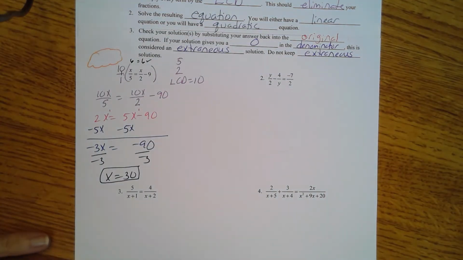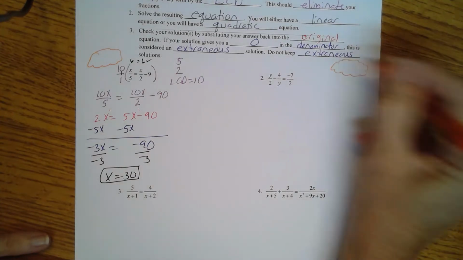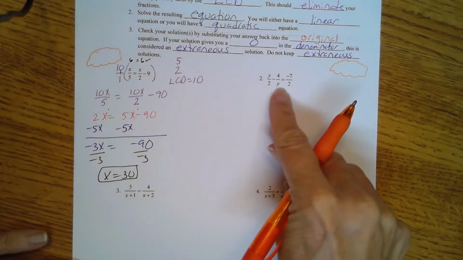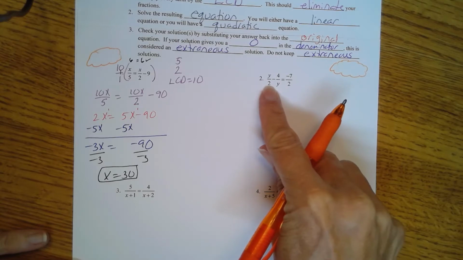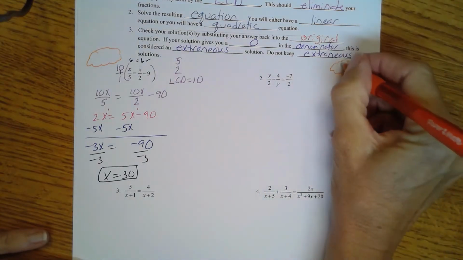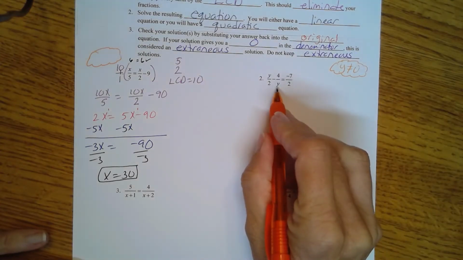Alright, so what is our thought process on number 2? Well, we do have an equal sign, so we know we're going to get rid of fractions by multiplying by the LCD. What's the one value we don't want to happen? Well, we never want the denominator to become 0. This denominator will always be a 2. This one will always be a 2. But this one, we don't want y to be 0, because if I put a 0 here, I'm dividing by 0.